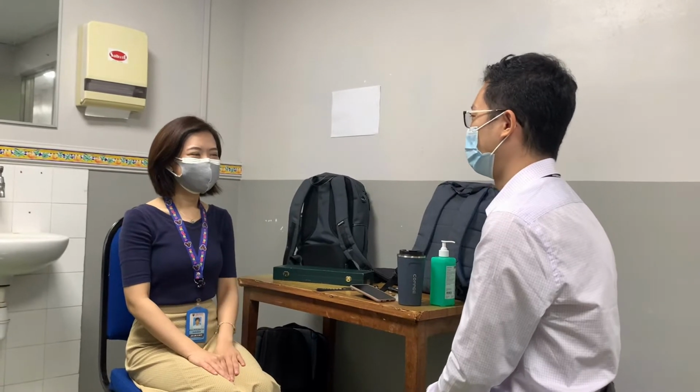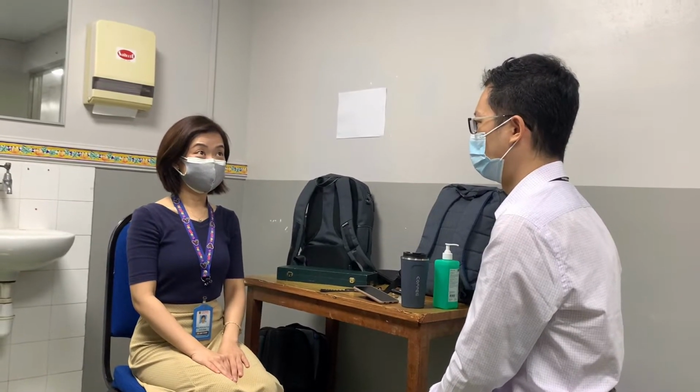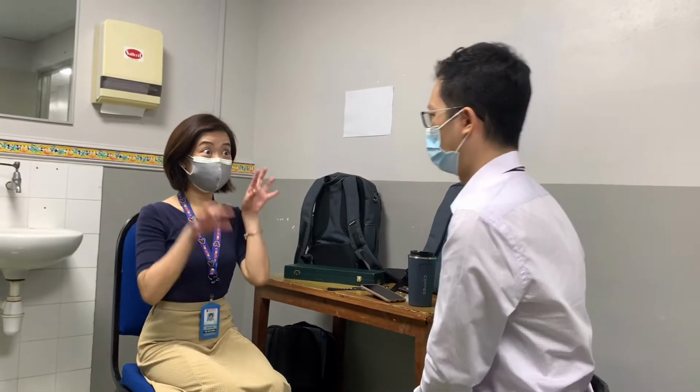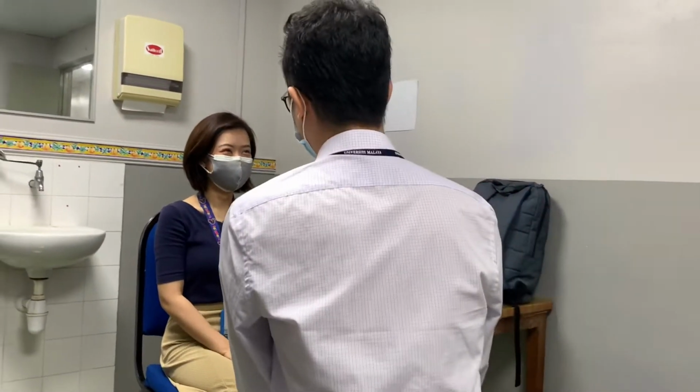So the most obvious finding, this lady has a bilateral proptosis with superior and inferior scleral show. There's an obvious thyroid stare, Dalrymple's sign. There's a reduced blinking also. The conjunctiva is injected. The caruncle is not injected. There's a bilateral upper lid swelling.